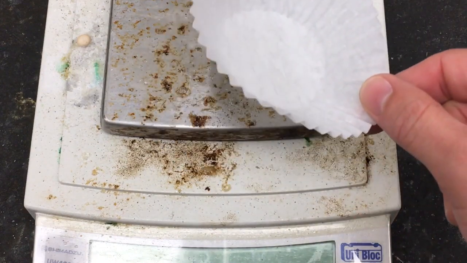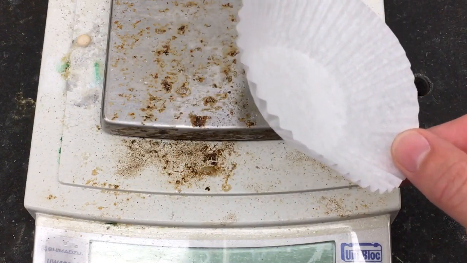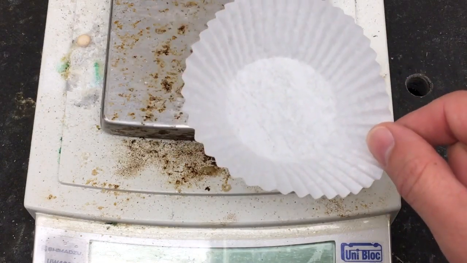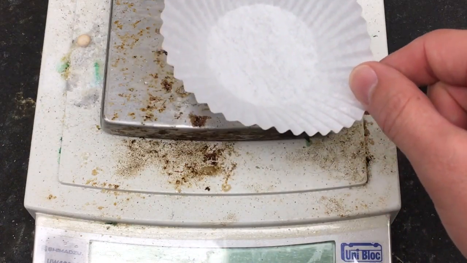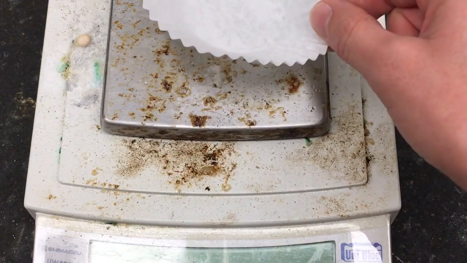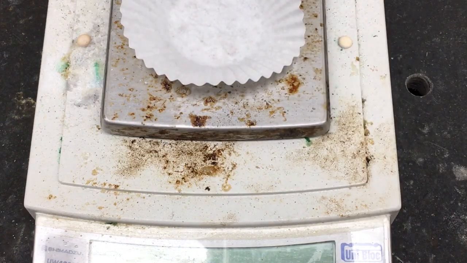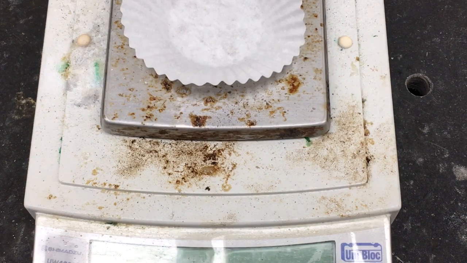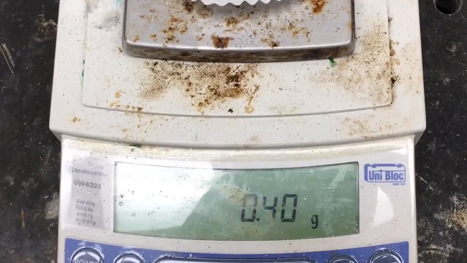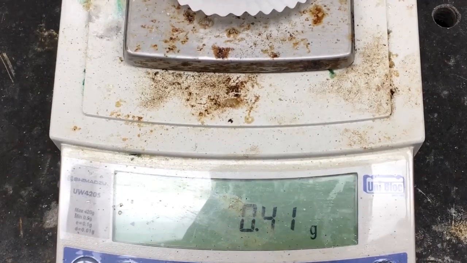You know, this simple weigh boat, you can use wax paper, little plastic weigh boats, whatever you have in the lab. So the first thing is we would put our weigh boat on the scale. Well, it has a mass, big surprise. Okay, these are the controls.